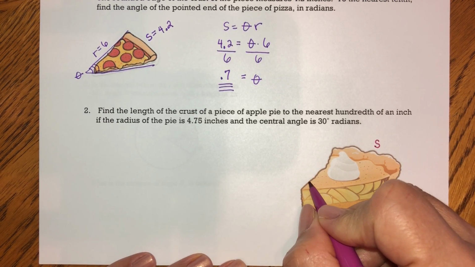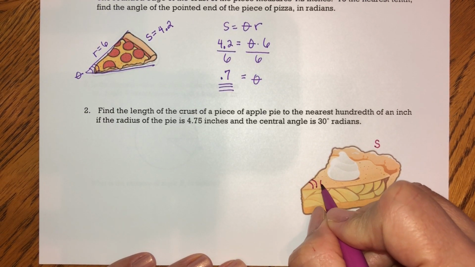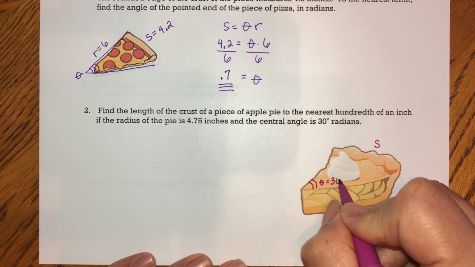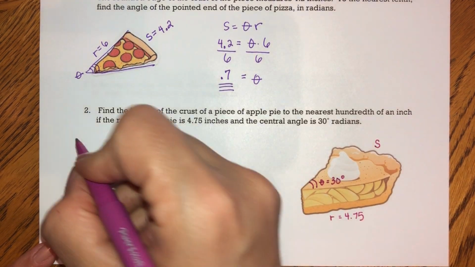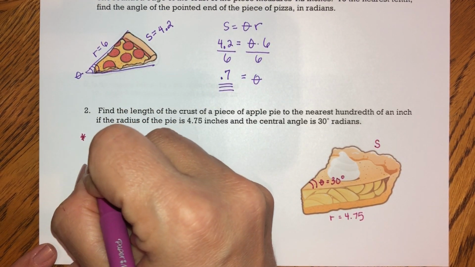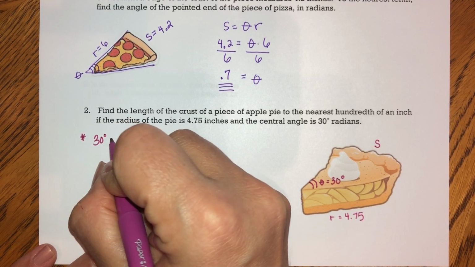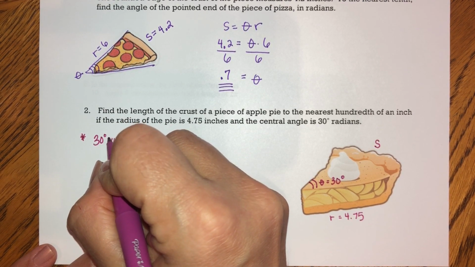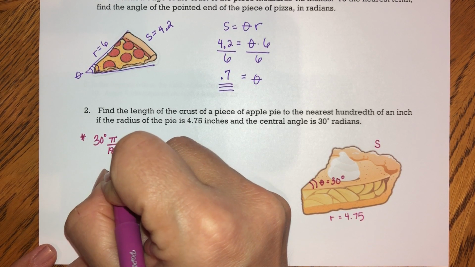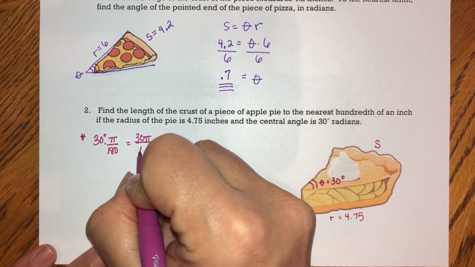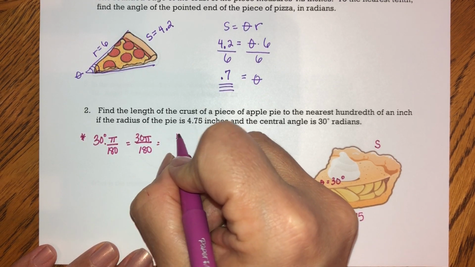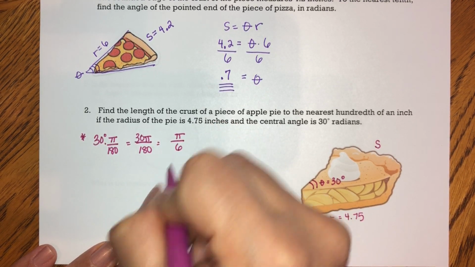They do tell me that the central angle is equal to 30 degrees. Now the problem, of course, is that I can't use this formula with degrees. It only works with radians. So the first thing that I have to do is take that 30 degrees and, like we learned yesterday, turn that into radians. So that would be 30 times pi over 180, so that would be 30 pi over 180, which of course would reduce down to pi over 6.